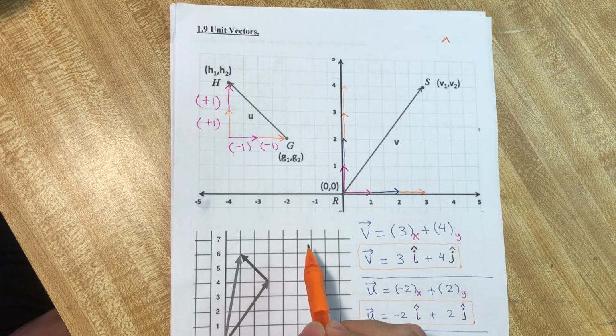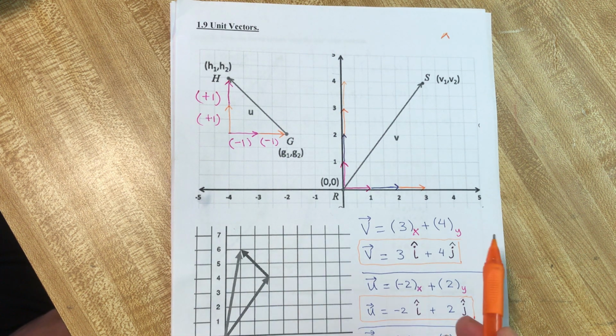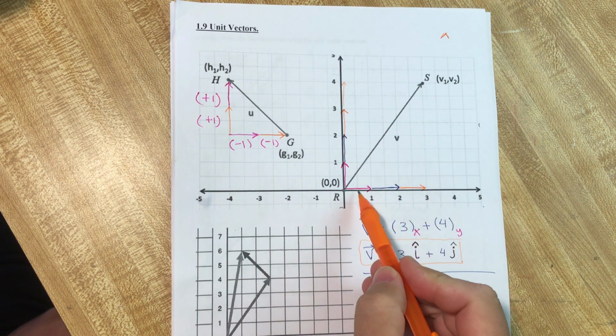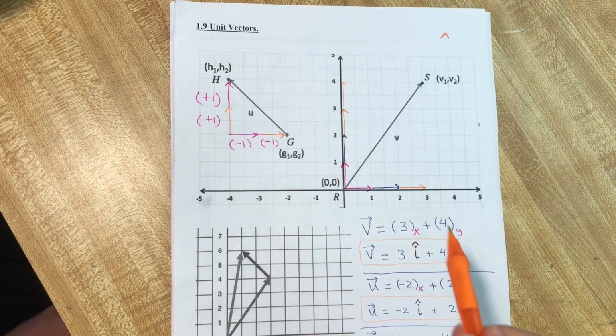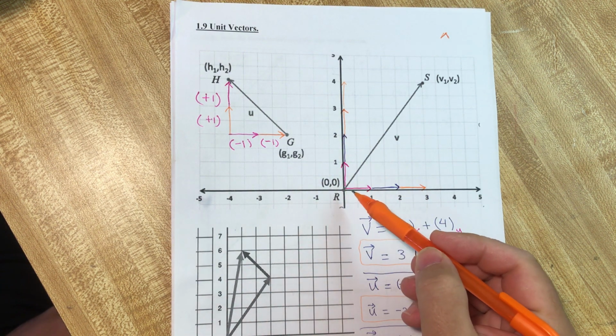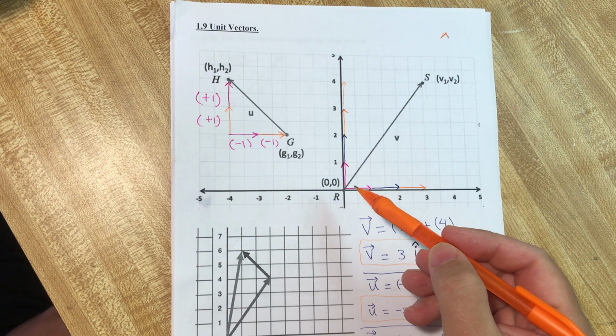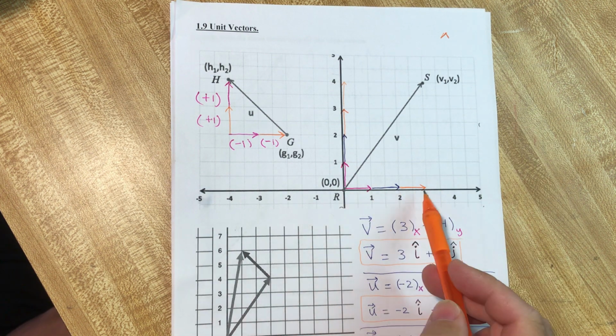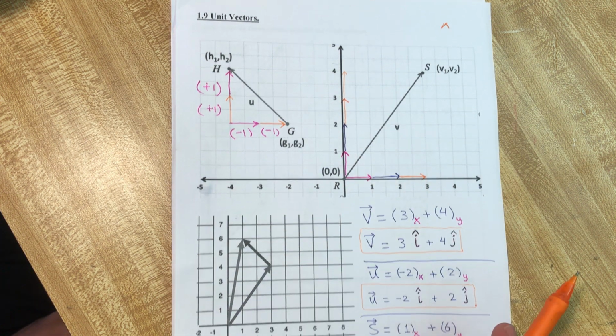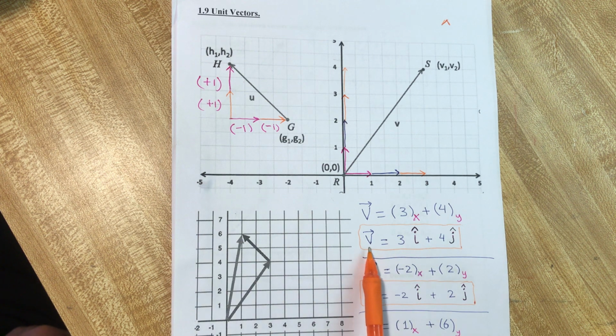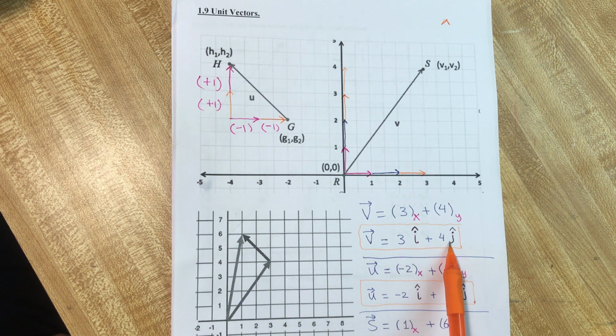And these vectors, in x direction or in y direction, if we add them together, they will give us any vector we need as a superposition of these vectors. For example, vector v again is 3 unit vectors in x direction, 3 i hat, plus 4 j hat.